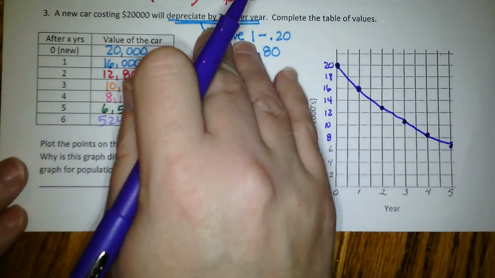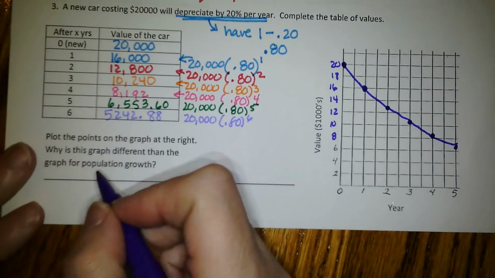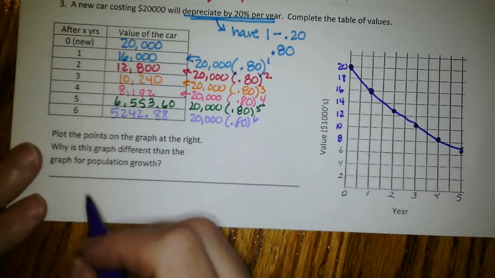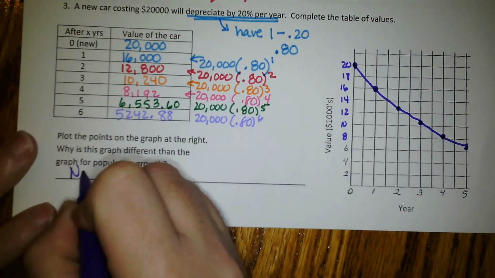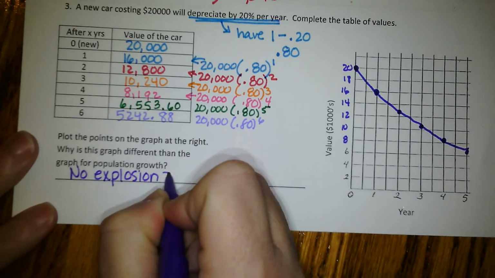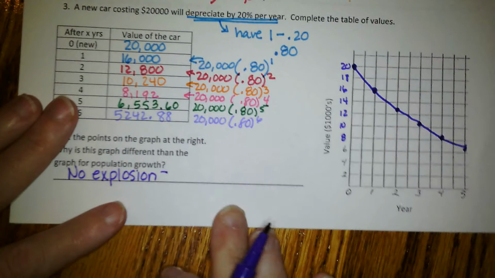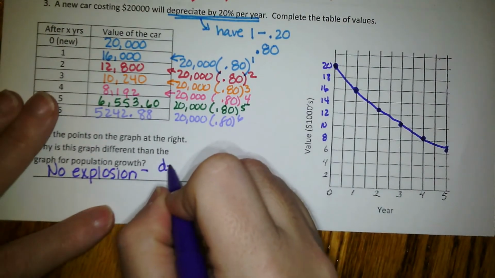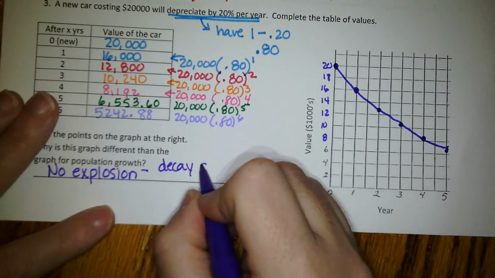It doesn't shoot up really fast like an explosion. There's no explosion in the graph. There is a decrease. This is a decay model, so it's decreasing.